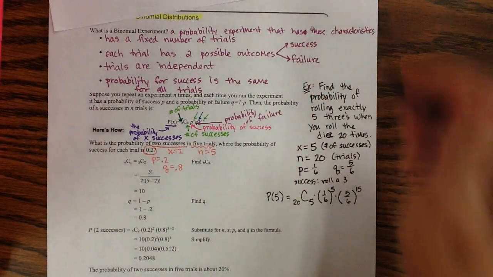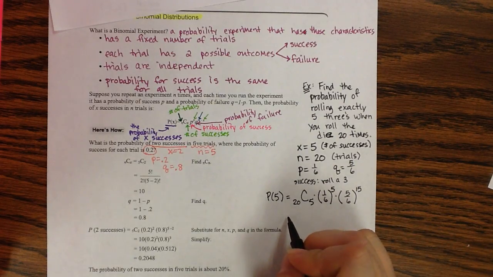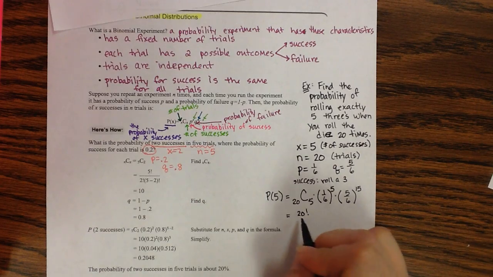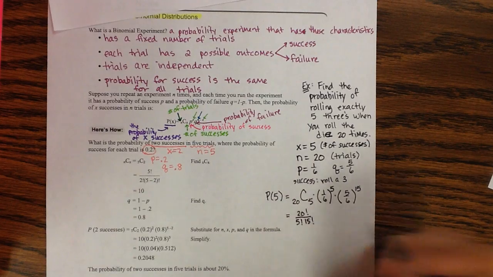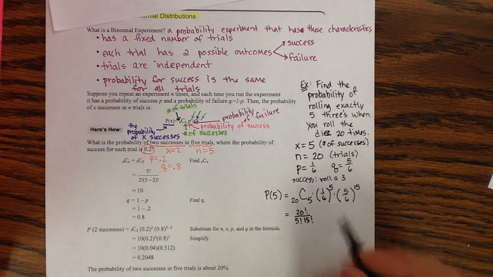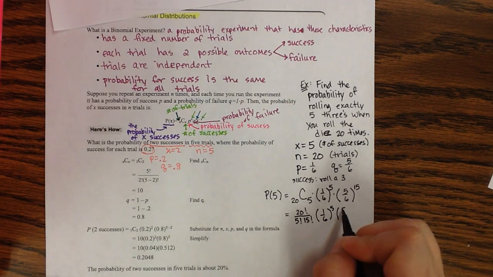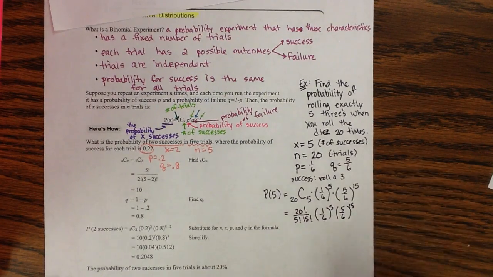So then we go through and figure out 20C5. So 20C5 would be 20 factorial divided by 5 factorial times 15 factorial. And then times 1/6 to the 5th times 5/6 to the 15.